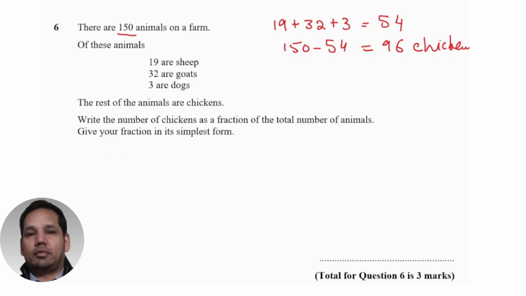Write the number of chickens as a fraction of the total number of animals. So the chickens are 96 and the total number of animals is 150. Give your fraction in its simplest form. You are allowed to use a calculator. You just type in the calculator as it is, and your simplified answer would be 16 over 25.